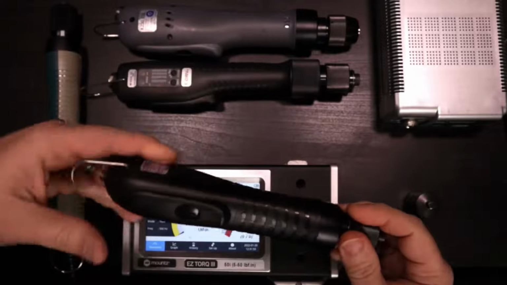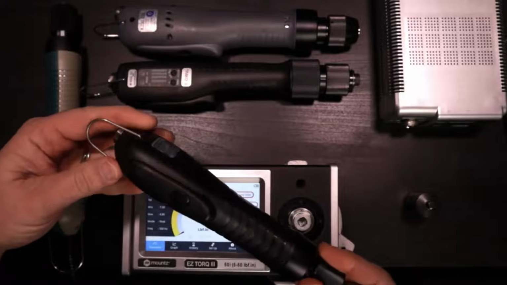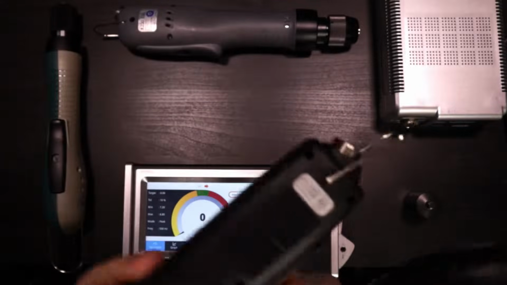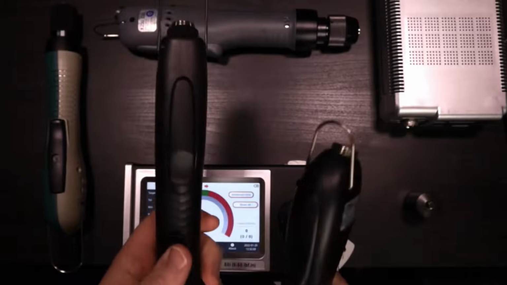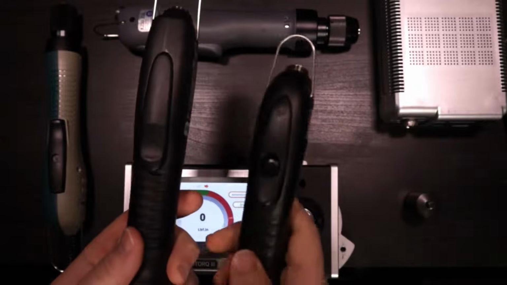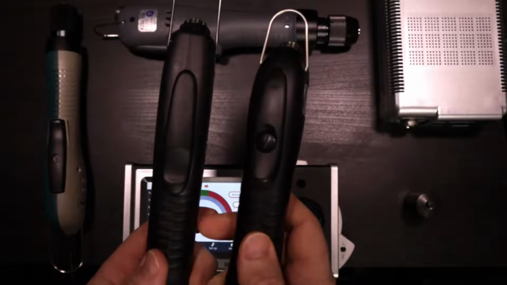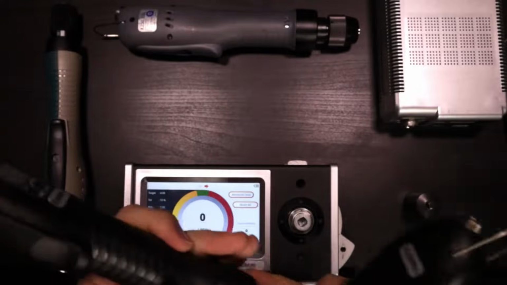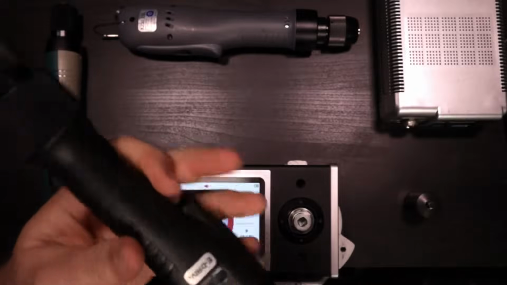If they are a brush tool or a brushless tool, the easiest way to tell is that in this case, this tool right here is brushless because there is no spot for a brush to be inserted. So we can surmise that this is a brushless tool.